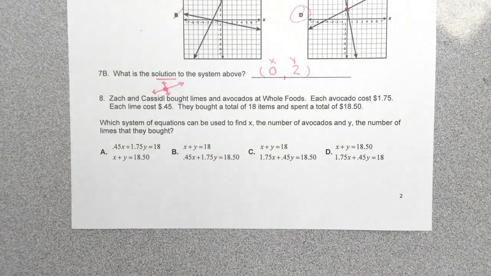Last question for page 2. Number 8 says, Zach and Cassidy bought limes and avocados at Whole Foods. Each avocado cost $1.75. Each lime cost 45 cents. They bought a total of 18 items and spent a total of $18.50. Which system of equations can be used to find x, the number of avocados, and y, the number of limes they bought? So I am going to use two colors here to identify my variables.